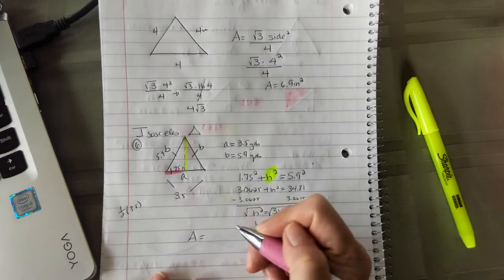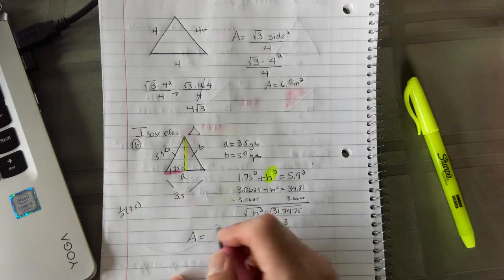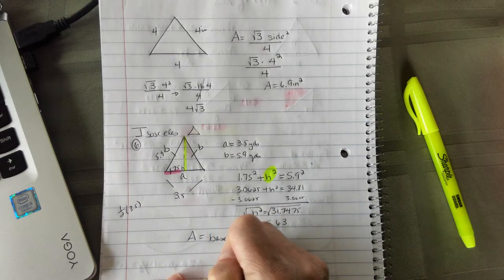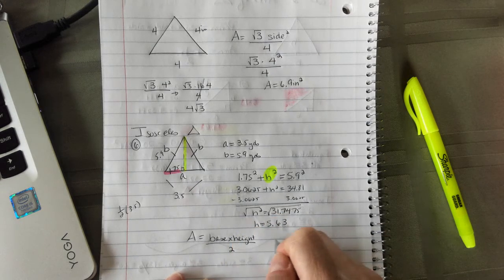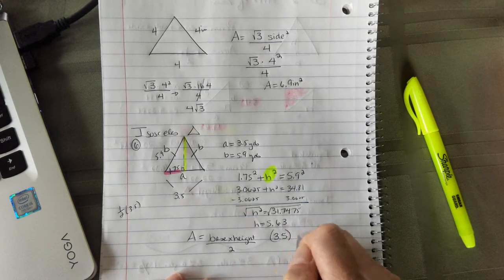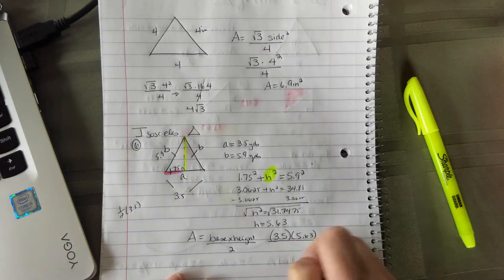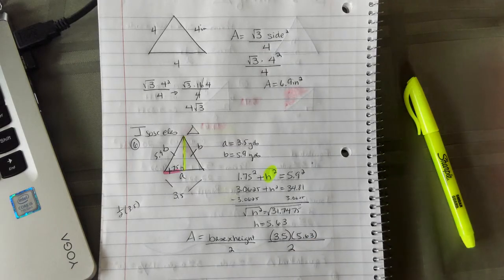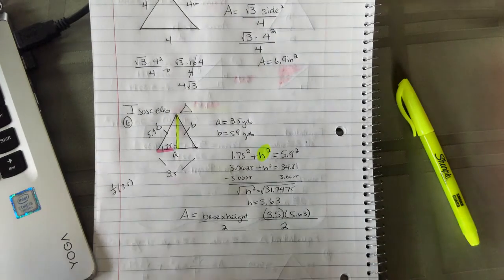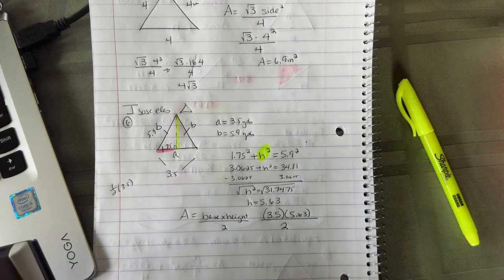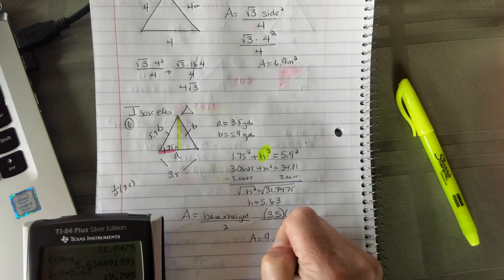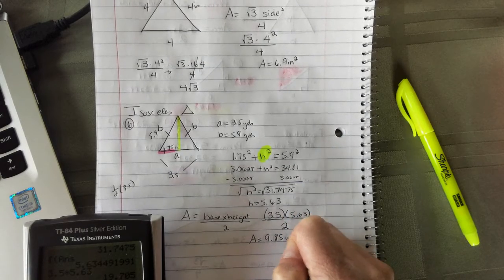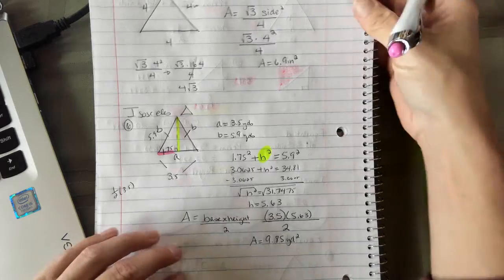Now, for area, because we're not done yet, we need to take our base times our height divided by 2. Our base in this situation is A, and that is 3.5. The height we just spent forever finding, 5.63, divided by 2. So 3.5 times 5.63ish divided by 2. Our area is 9.85 yards squared with some rounding.